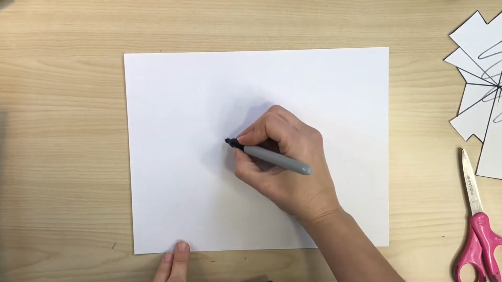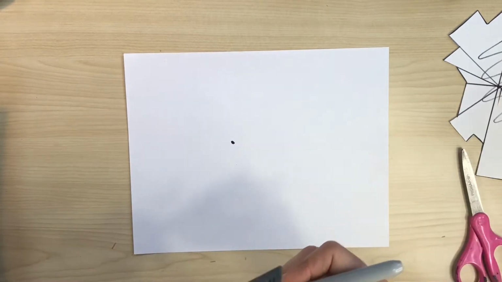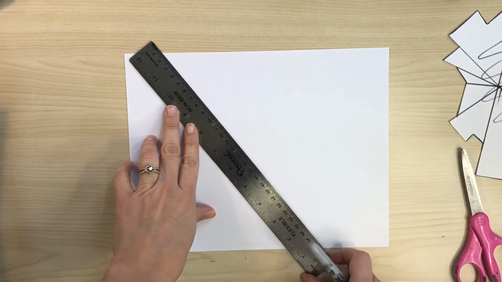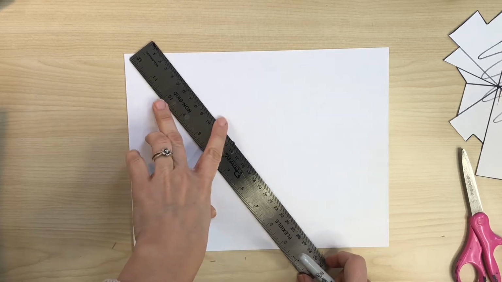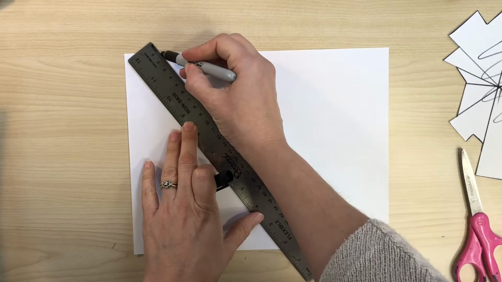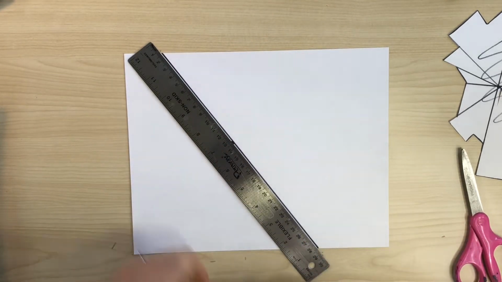To start this cityscape, we are going to put a vanishing point, a dot, somewhere in the middle-ish of your paper. You decide where you want your dot to go. All of the lines that we create need to intersect this dot, so make sure that every line you make is touching that dot in some way.